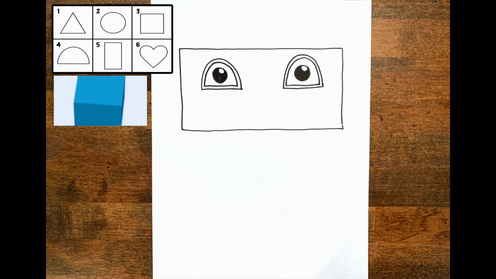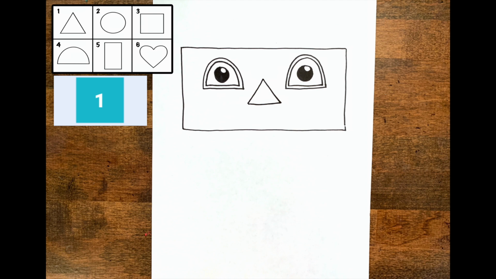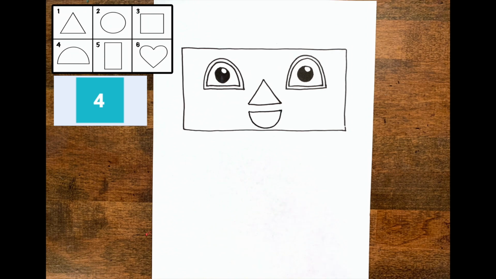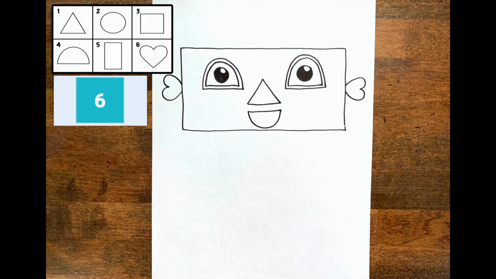Now roll for the nose. I got a triangle. Now roll for the mouth. A 4 means a half circle. I'm going to make mine facing up so it looks like my robot is smiling. Now roll for the ears. A 6 means I'm drawing heart-shaped ears. Remember, they can face any way I want.